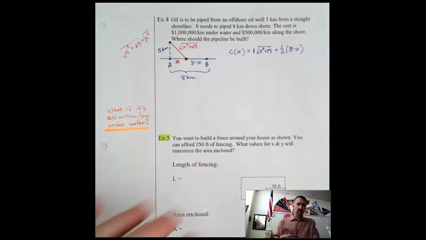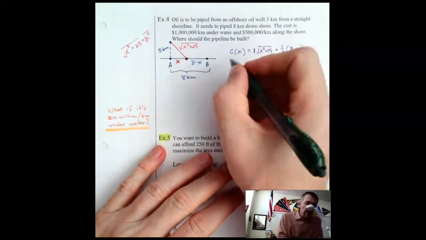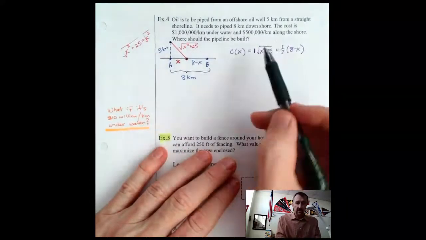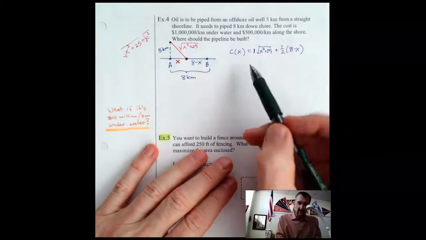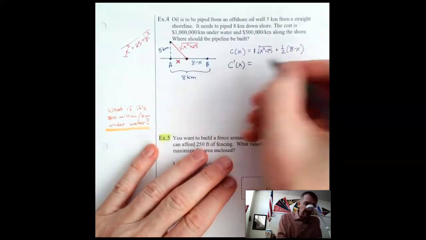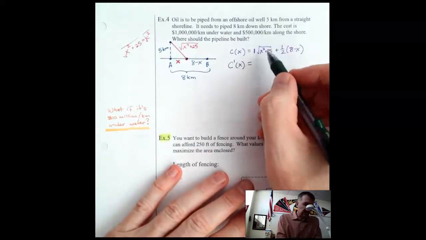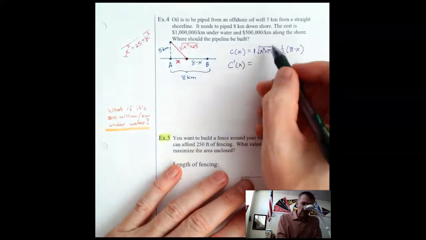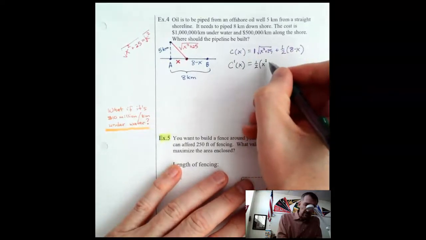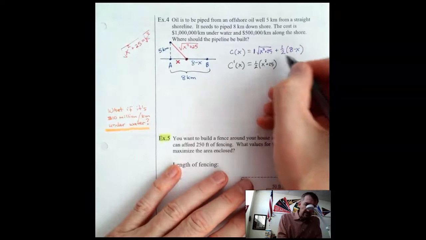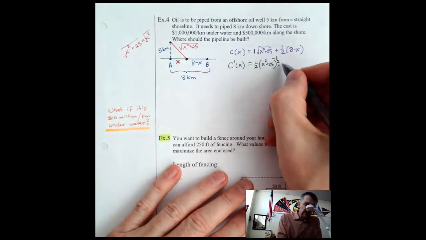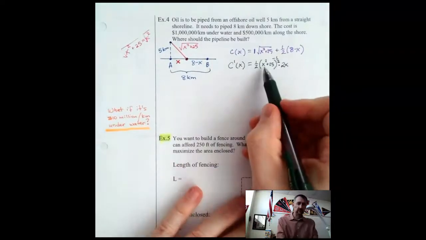of the pipeline. Now, our next step, so draw a picture, label everything, then come up with an equation. Then take the derivative of the equation. That's the calculus part. So we're going to take the derivative of that. So that was to the 1/2. The 1 doesn't matter. This is the 1/2 power. So bring 1/2 down. X squared plus 25 to the negative 1/2 times 2x, chain rule, 2x.